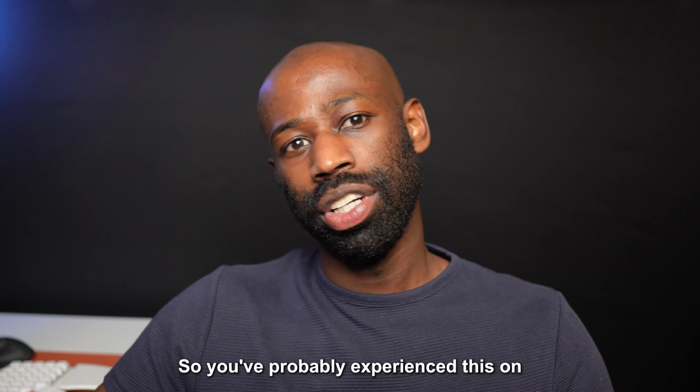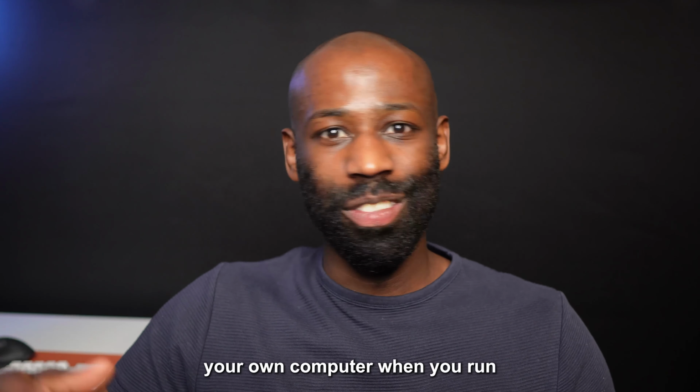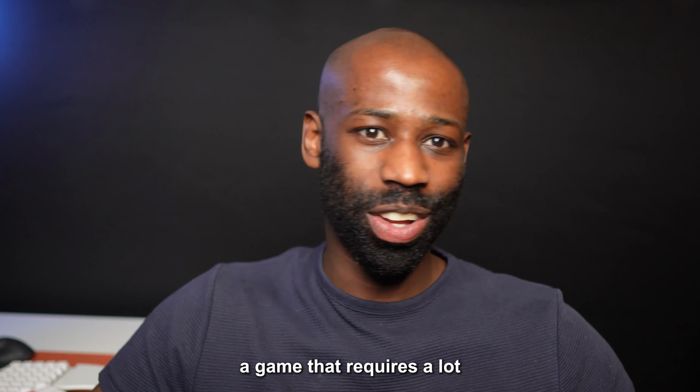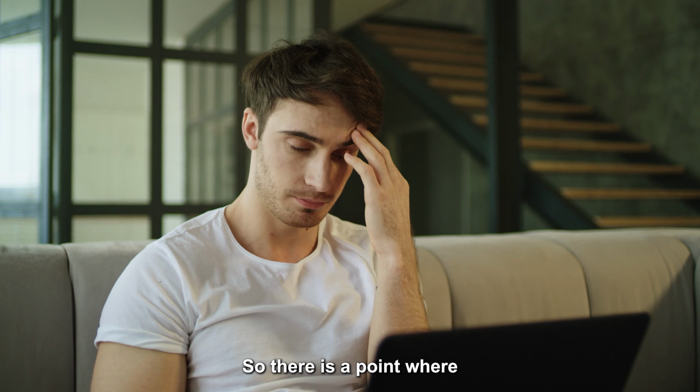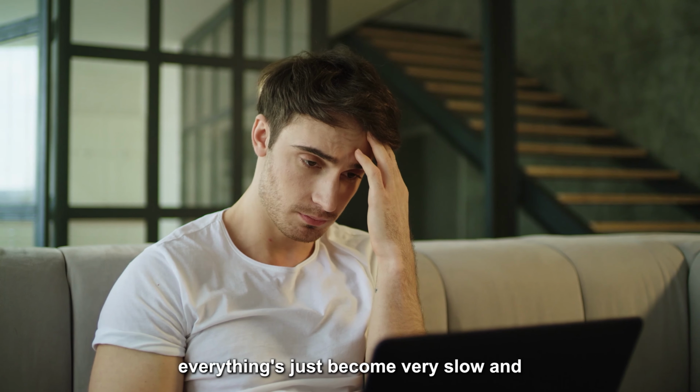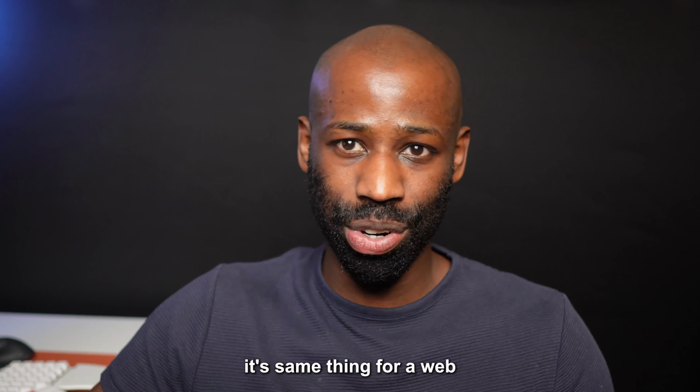You've probably experienced this on your own computer when you run a game that requires a lot of resources or when you are running a lot of applications. There is a point where everything just becomes very slow, and it's the same thing for a web server.